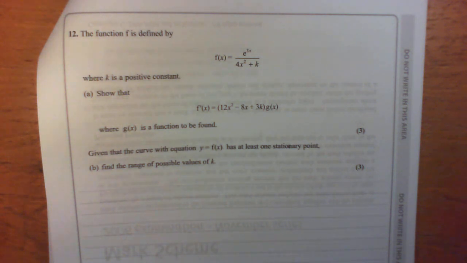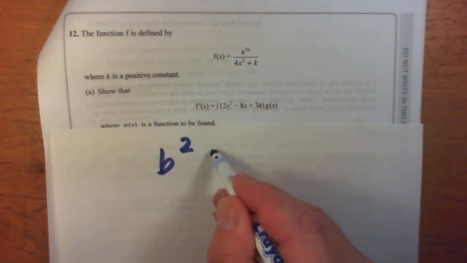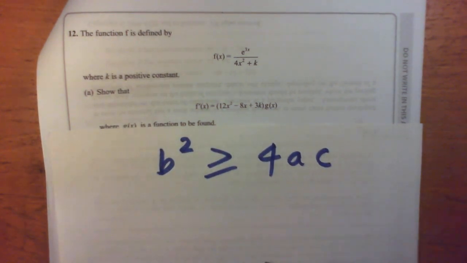12x squared minus 8x plus 3k. When you've got a rational function as the derivative, you only need to set the numerator equal to 0 and go from there. But when it says, given the curve has at least one stationary point, find the range of possible values of k, then what you need to stick down at the beginning is b squared minus 4ac, that's the condition that you need to meet.